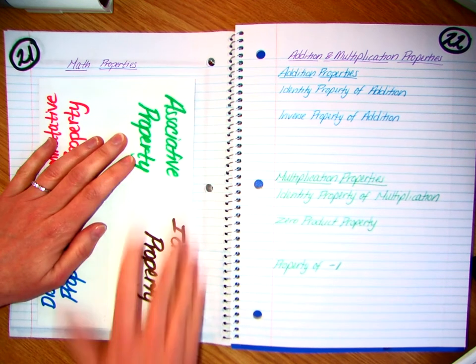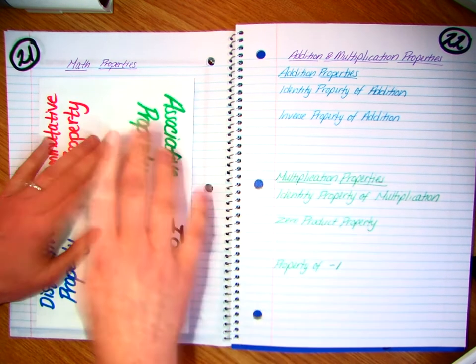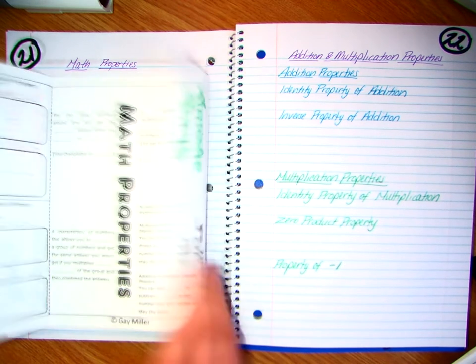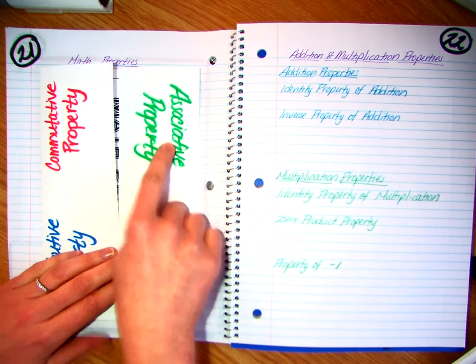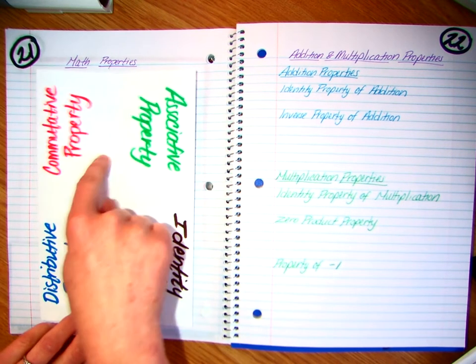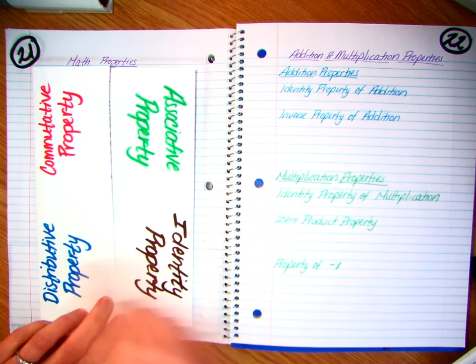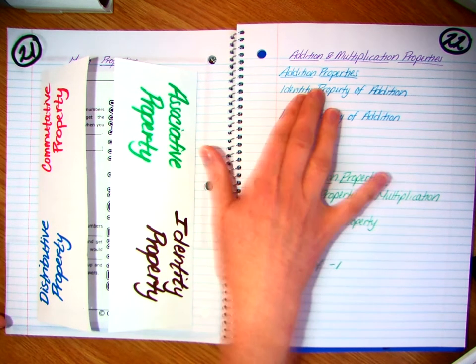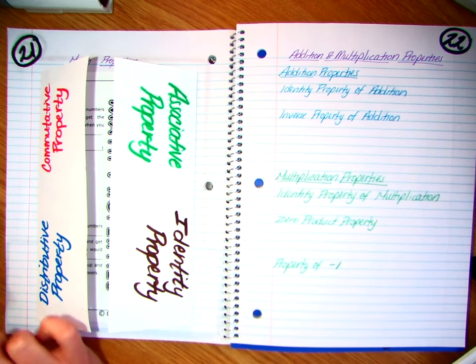I've got page 21 and page 22 here. 21 is this foldable here with math properties: associative property, identity, commutative, and distributive. And then over here on 22, we're going to dive into more about the addition properties and the multiplication properties.